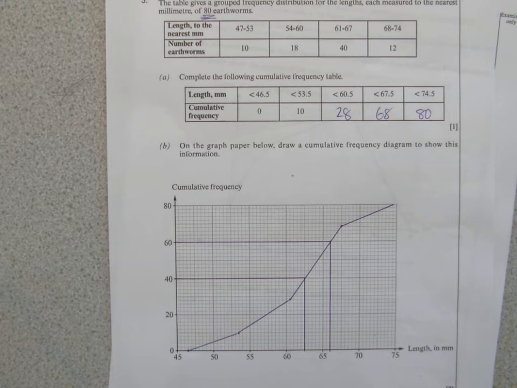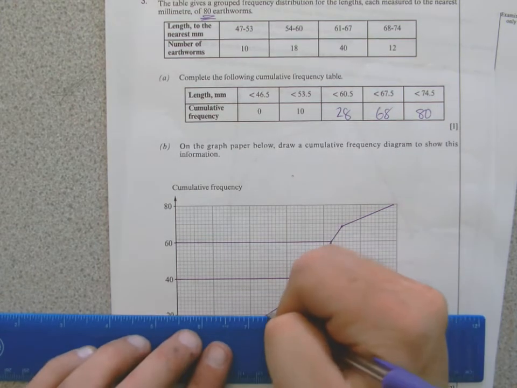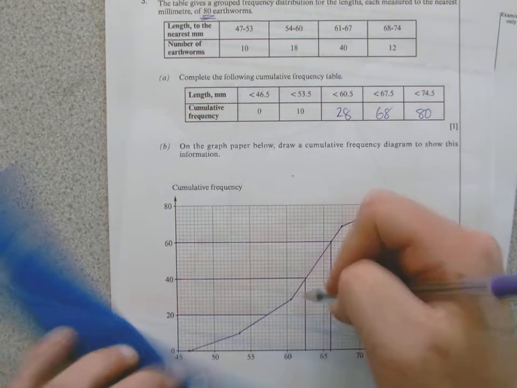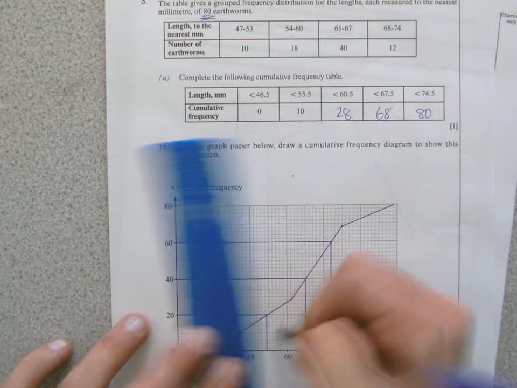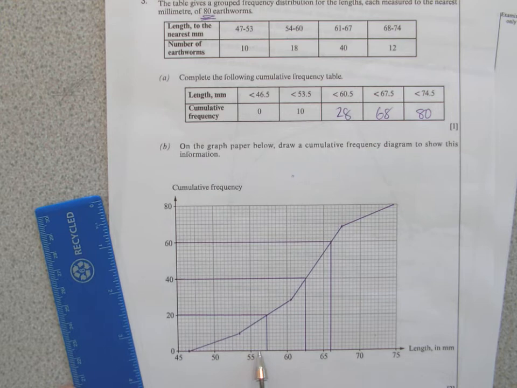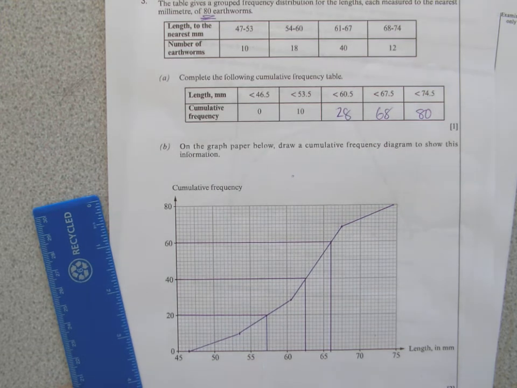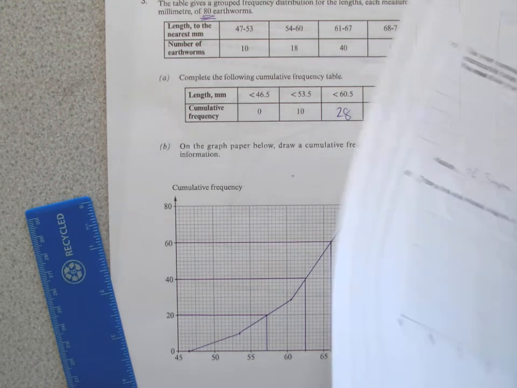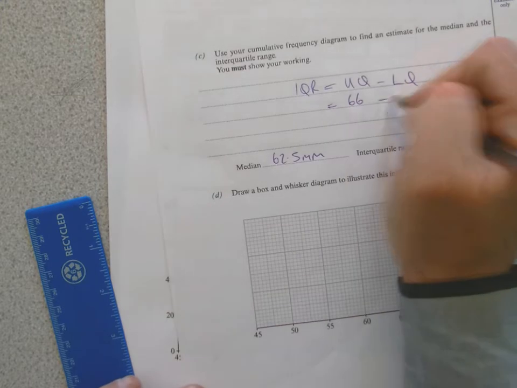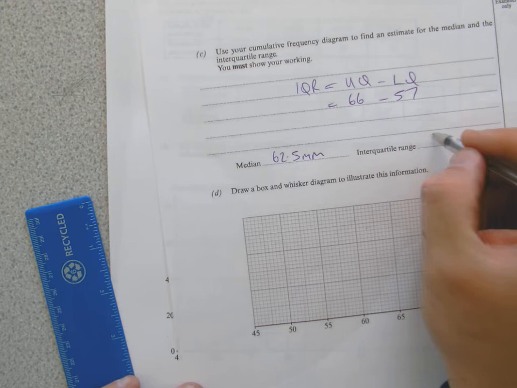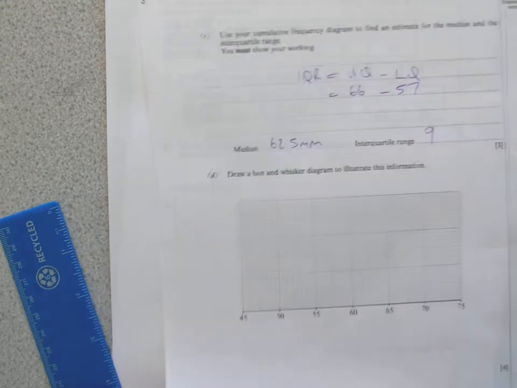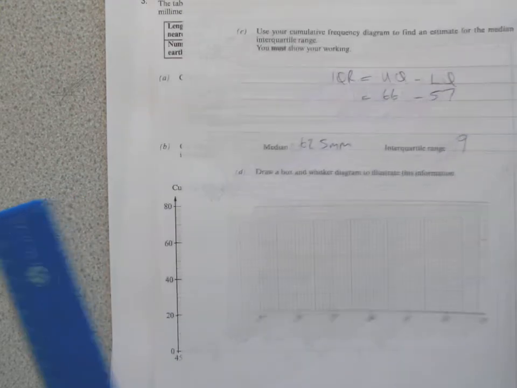Lower quartile then is 1/4 of it, so that's 20. So I've got 57 there. So 66 take away 57 is going to be 9. That's my interquartile range there.